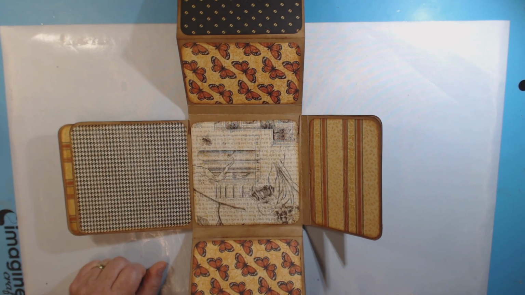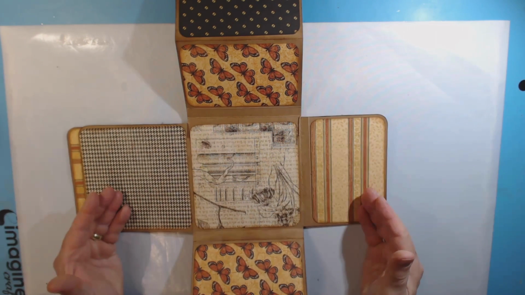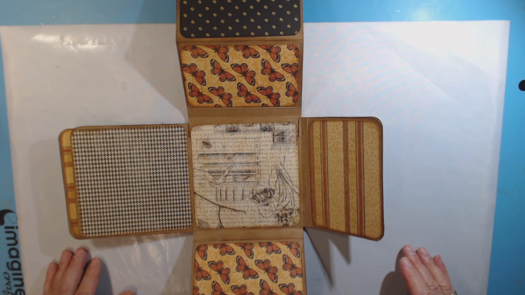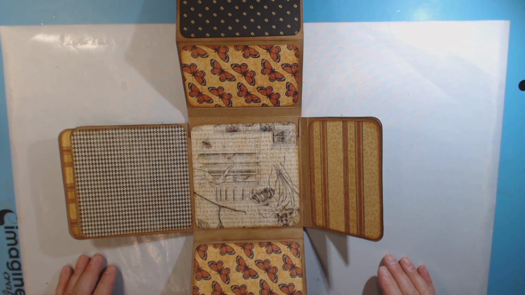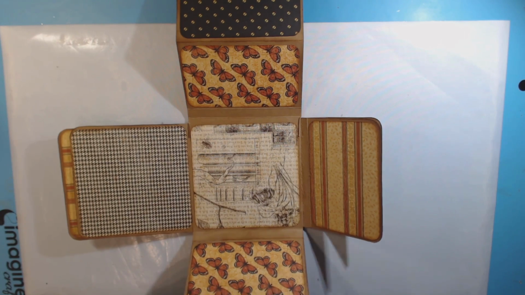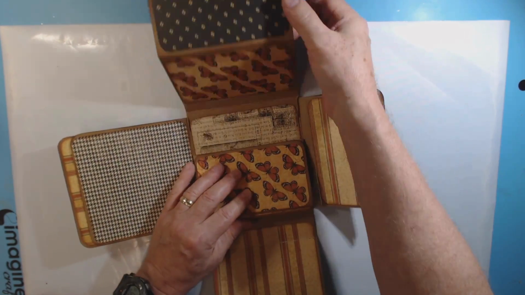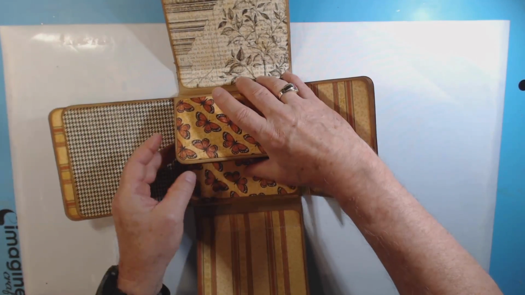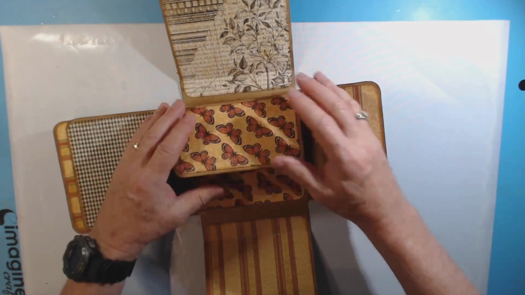You do want to use an adhesive, though, that is fairly strong, because, again, there's going to be another layer of embellishments on top of all these pages, and if you give it to somebody as a gift or you're showing it to somebody, it is going to be opened and closed a lot, so you don't want any of your pages falling off. So that's how I decorated this particular box, scrapbook box as it's called.